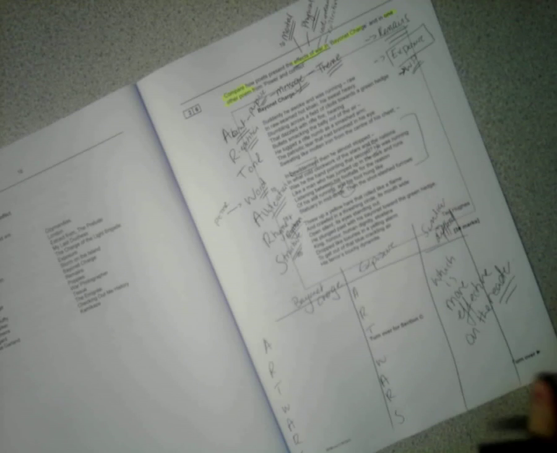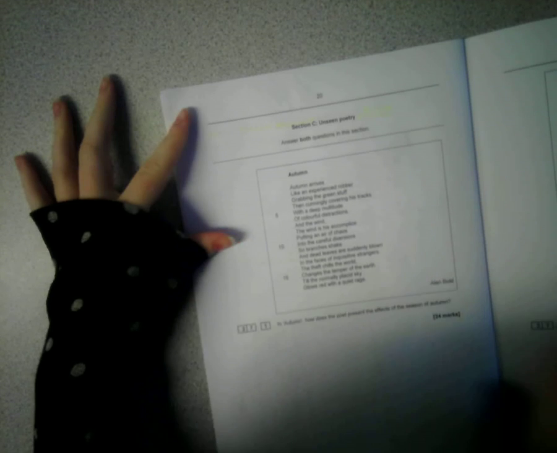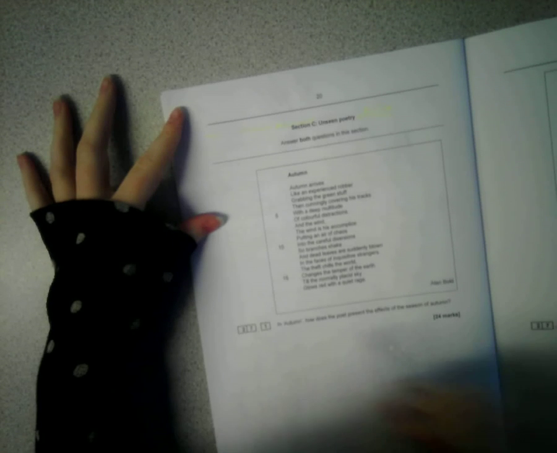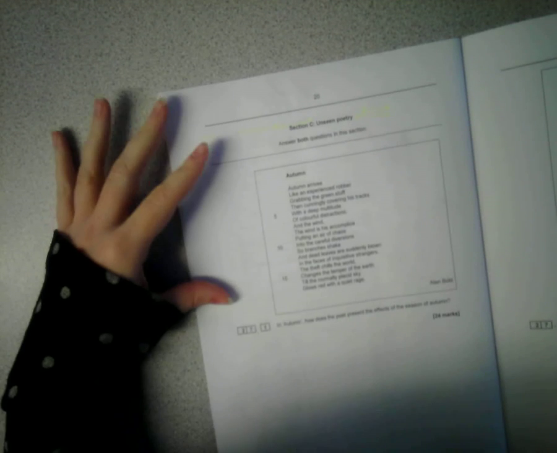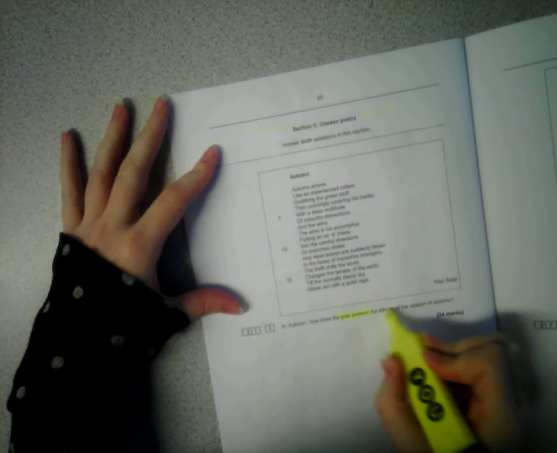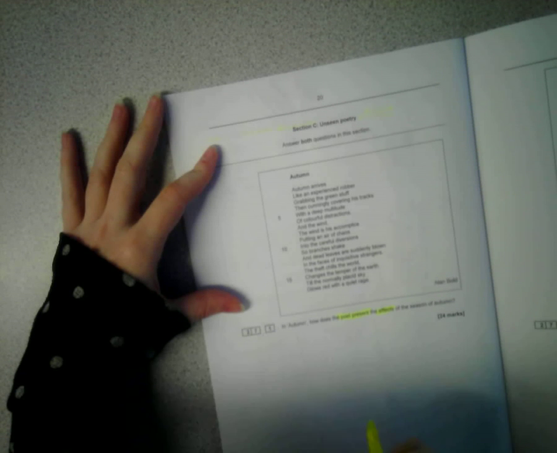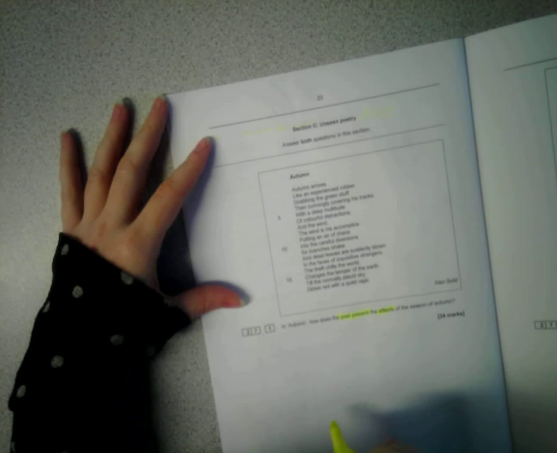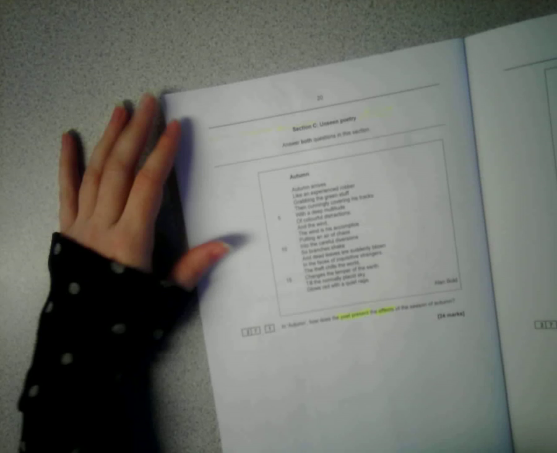If you turn over, it's the same for the unseen poetry. The unseen poetry is a poem you've never seen before in your life. If you do question 27.1, they will give you the question. It's usually the same. It says, how does the poet present the effects of the season of autumn? So it'll always be about what the poet is doing, and it's the effects. So you've got to talk about how it makes the reader feel, and that's the poem you're given. Again, you just ART WALLS it.